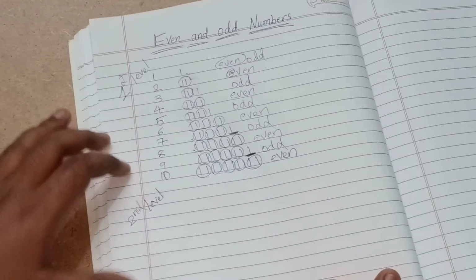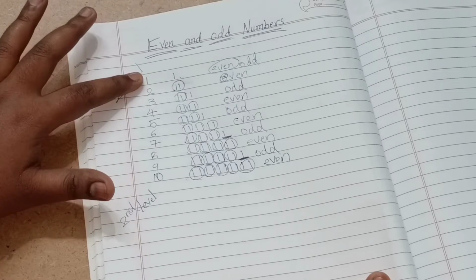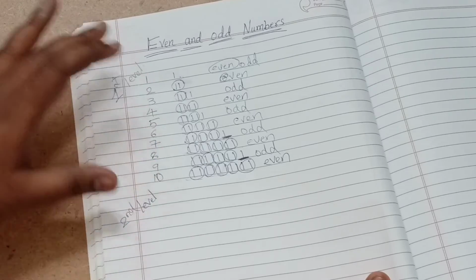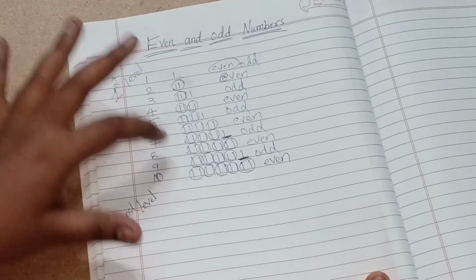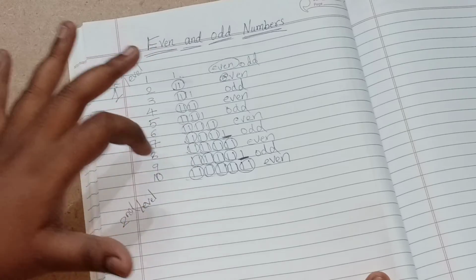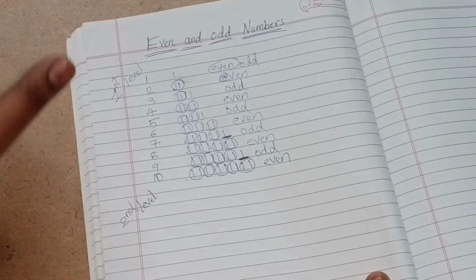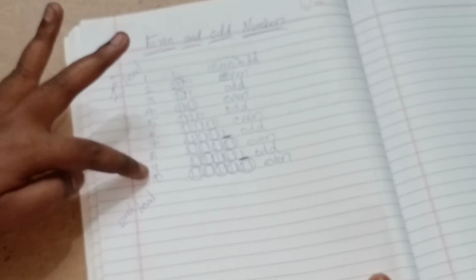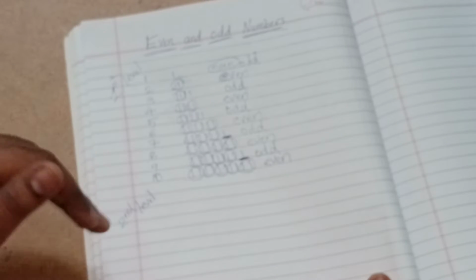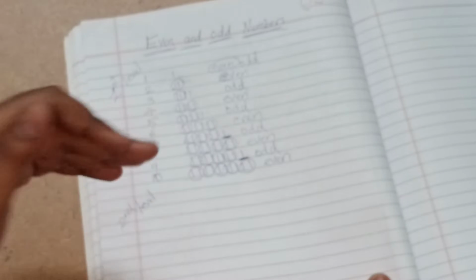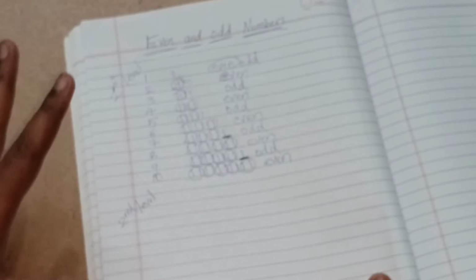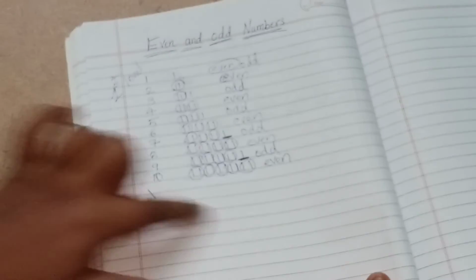In the second level we have multi-digit numbers. For single-digit numbers it is enough to draw lines and ask them to pair them and identify whether a leftover line is there or not. When we go to 2-digit, 3-digit and 4-digit numbers, it becomes too complicated to use this strategy.